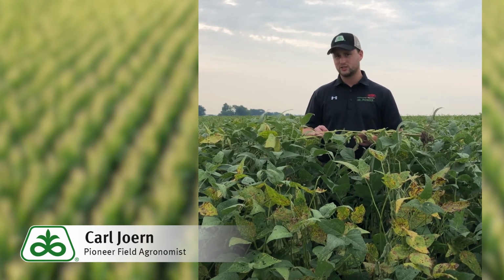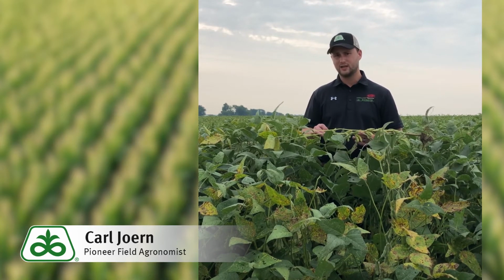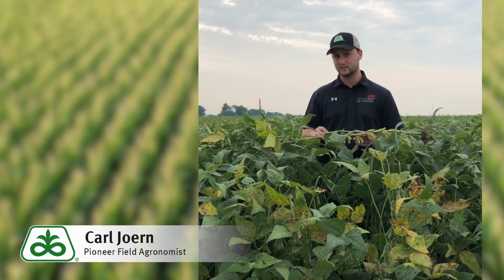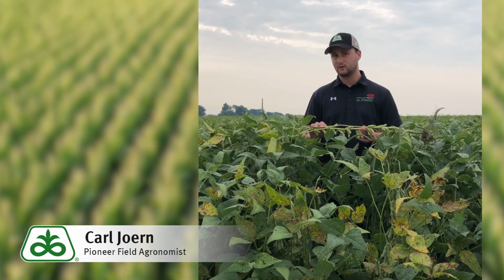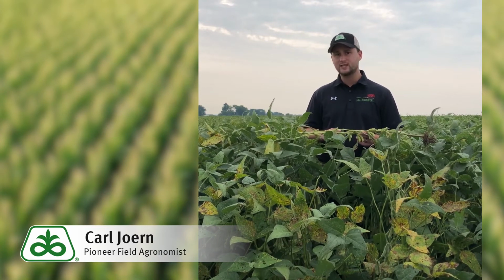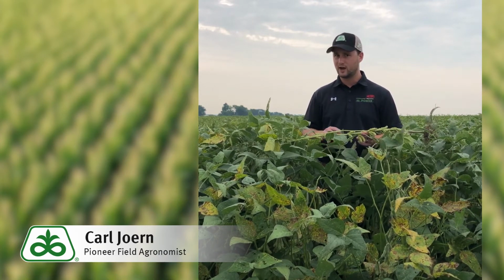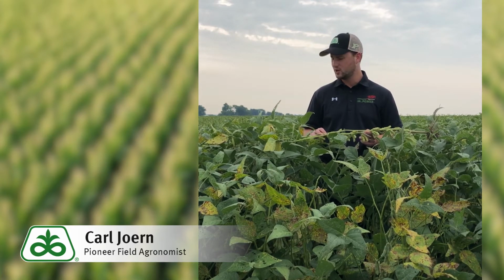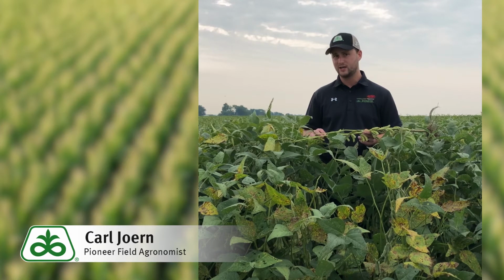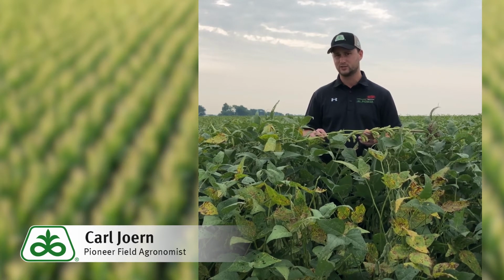Finally, I'd also encourage you to take a look at what is your native field tolerance score for SDS. Pioneer screens all of its germplasm to make sure that we're bringing forth varieties that have good SDS tolerance, but again, not all varieties are created equal, so be sure to consult with your Pioneer sales professional when it comes to picking out your soybean varieties and different opportunities for seed treatments.